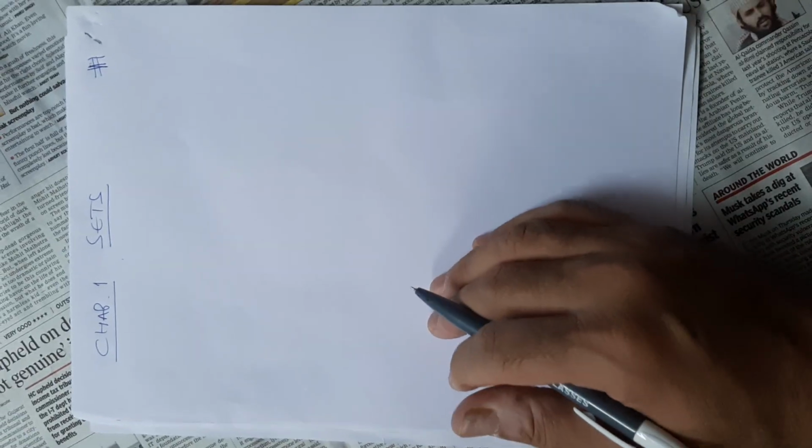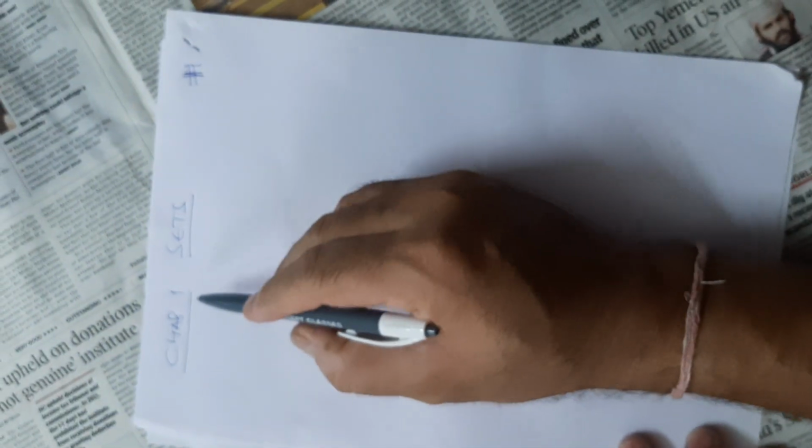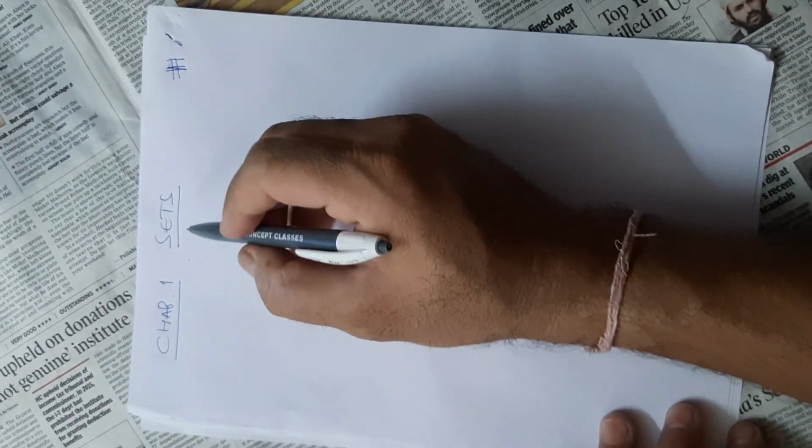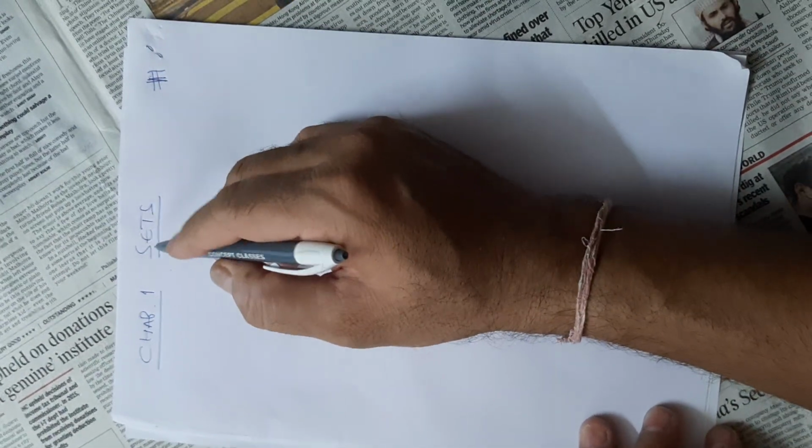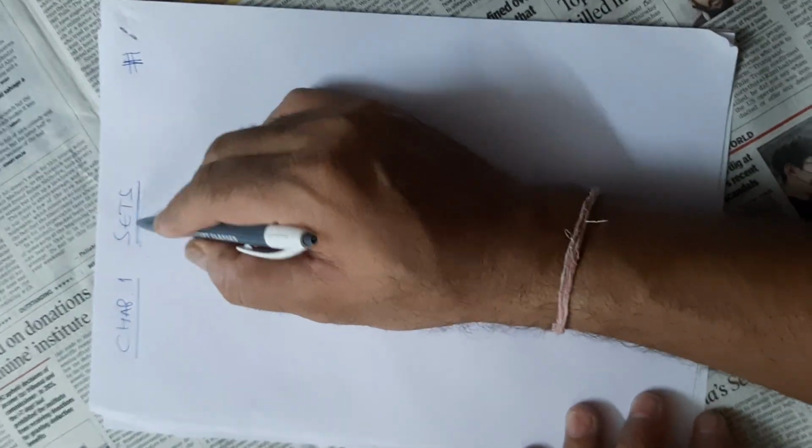Today we'll be starting mathematics of 11th standard. So let's see the first chapter today. Okay, so we start with chapter number 1 here, sets, which is very basic in 11th mathematics.